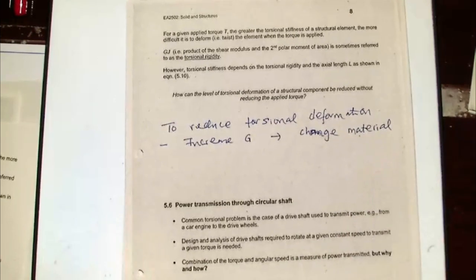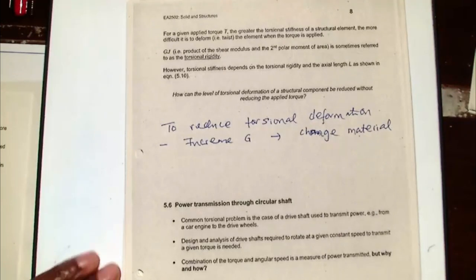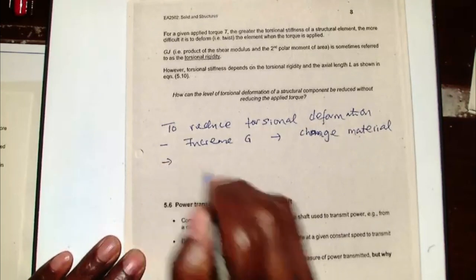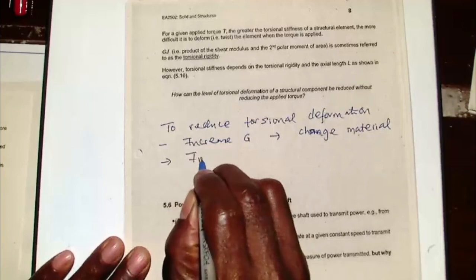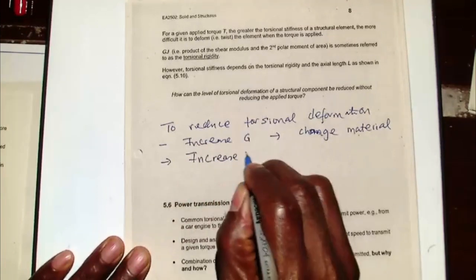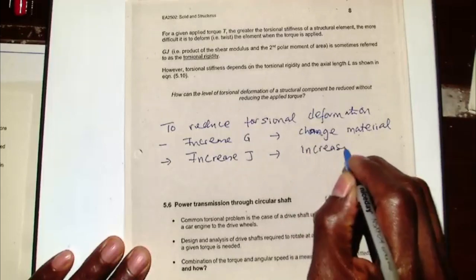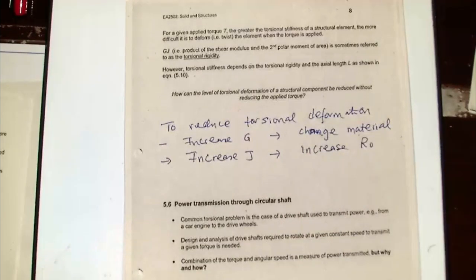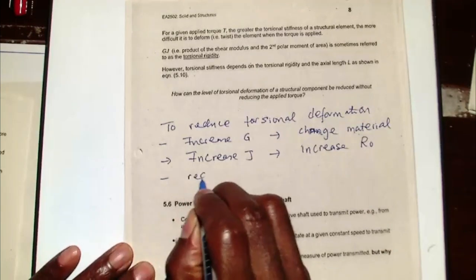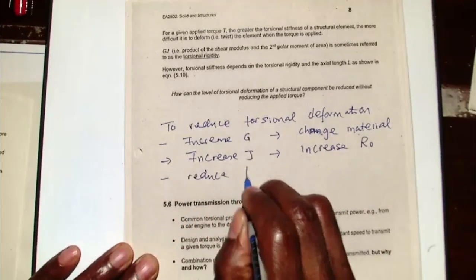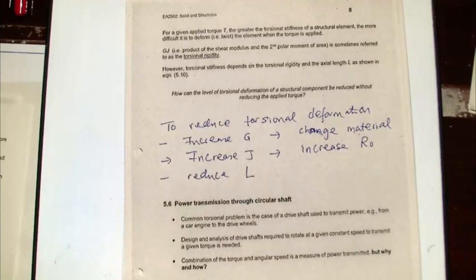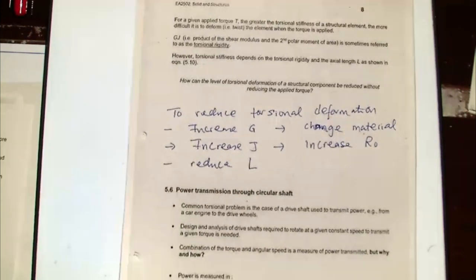Sometimes it's not possible to change the material because that is what is required for your design. Or we can increase J. That means you increase the radius. And the last one is to reduce L. So those are the three ways of doing that.